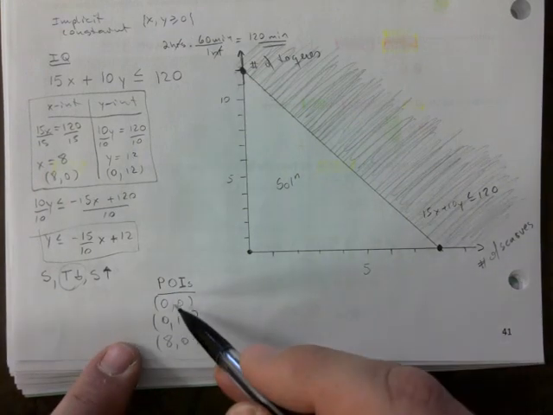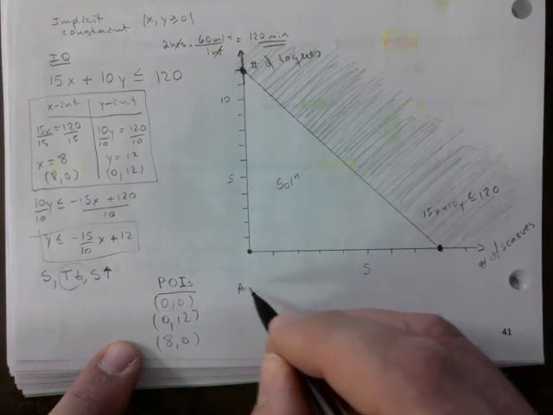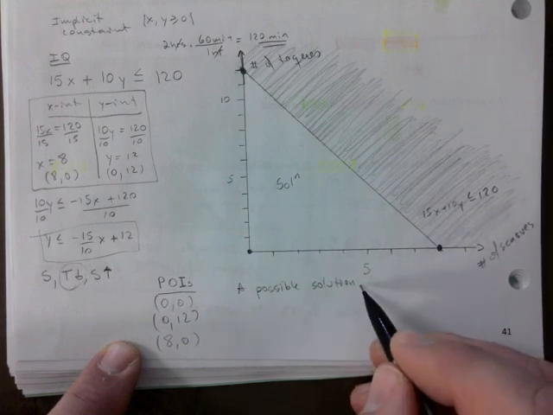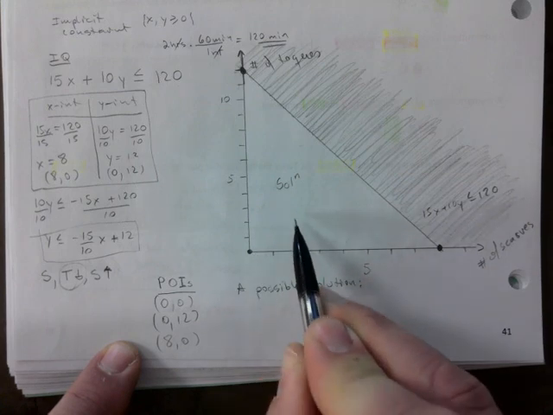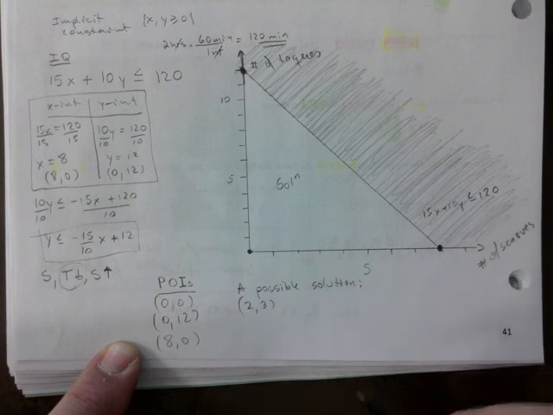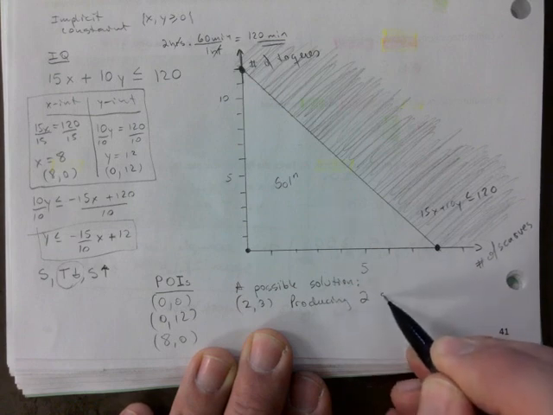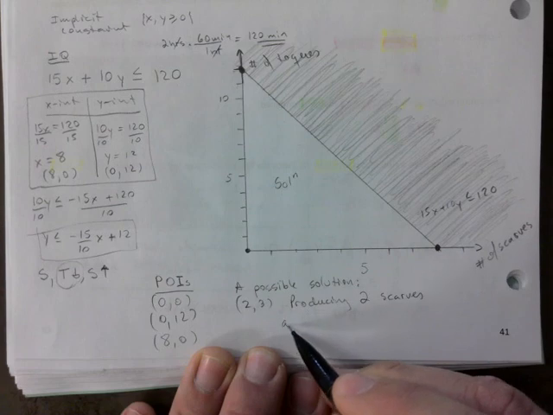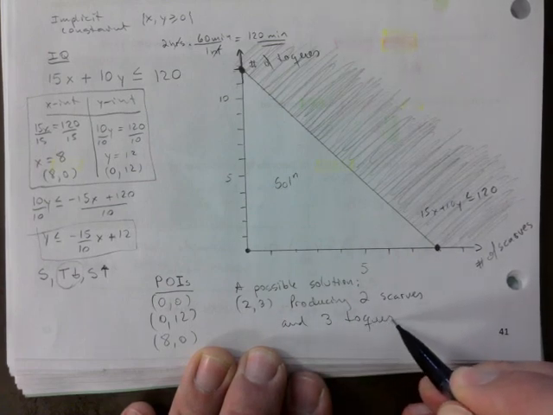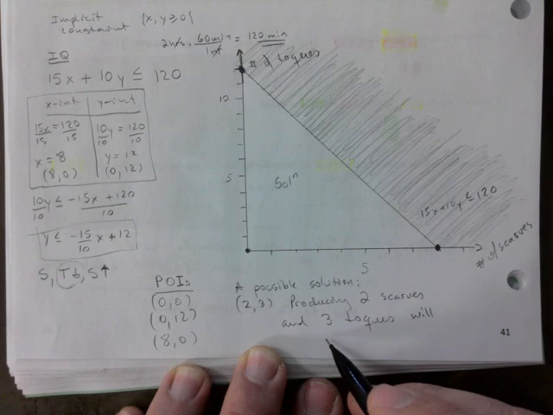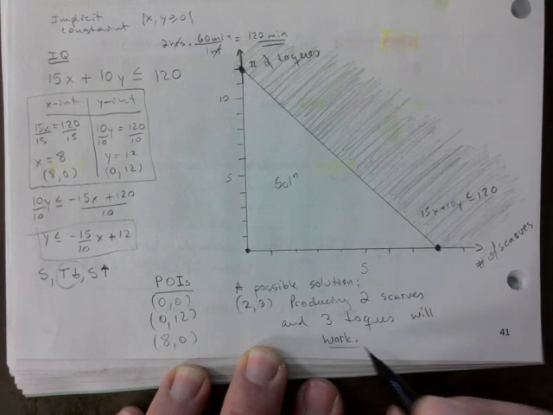So in fact, you can pick any one of these as your possible solution, right? A possible solution would be, let's pick something like 2, 3. Producing 2 scarves and 3 toques will work. Okay. You could plug that in your inequality and actually make sure, but in this case, I'll just keep it at that.